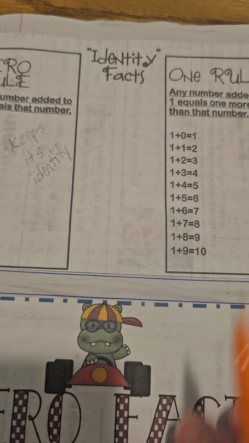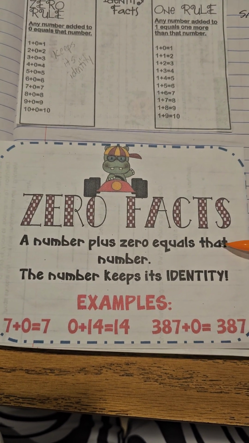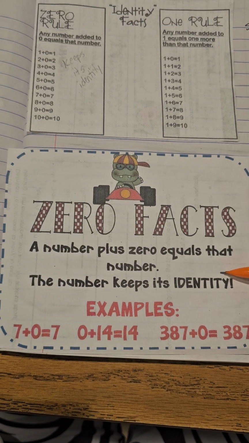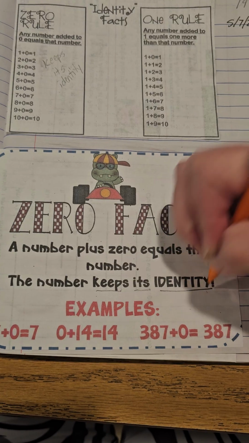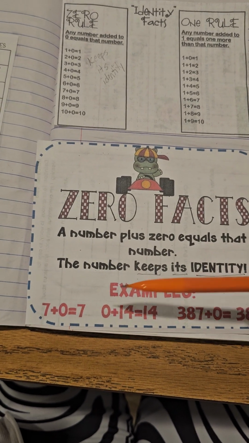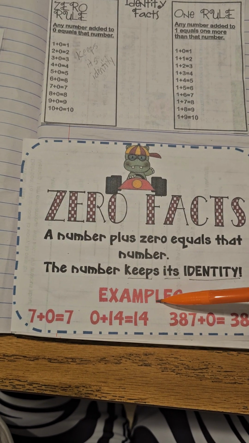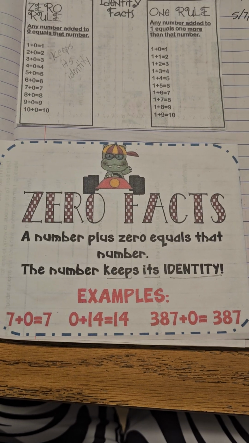You should have 20 between those two. Now this down here just says 0 facts. A number plus 0 equals that number. The number keeps its identity. And they gave you some examples. 7 plus 0 is 7. 0 plus 14 is 14. 387 plus 0 is 387.